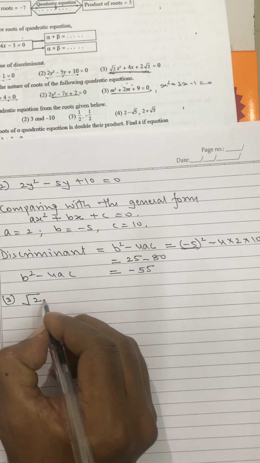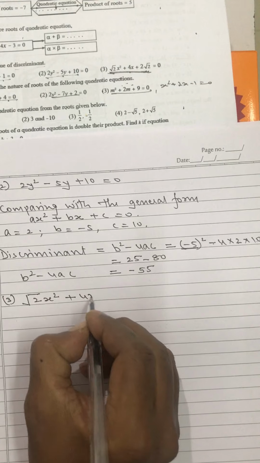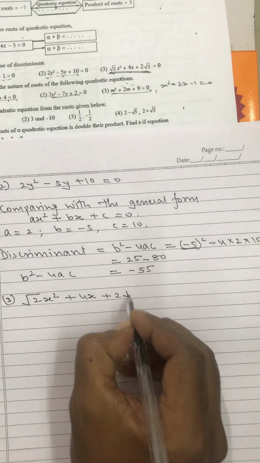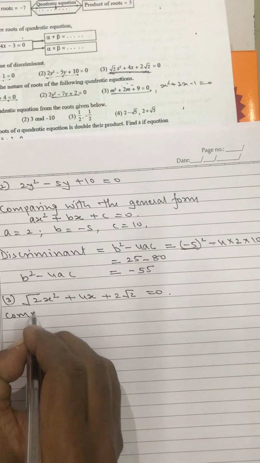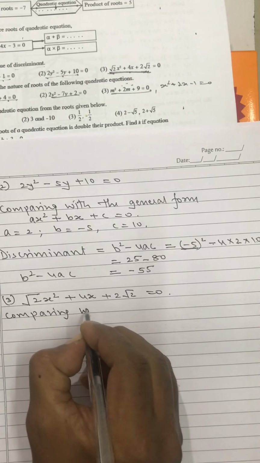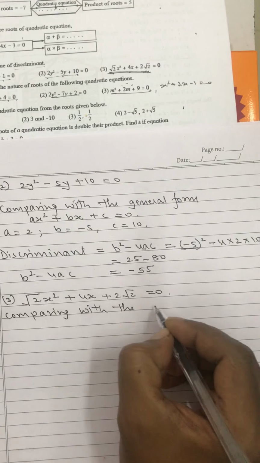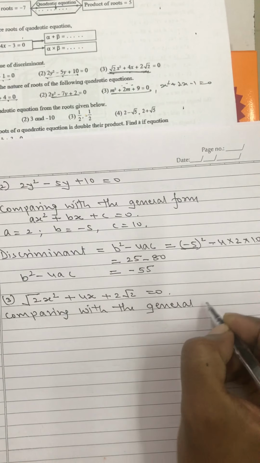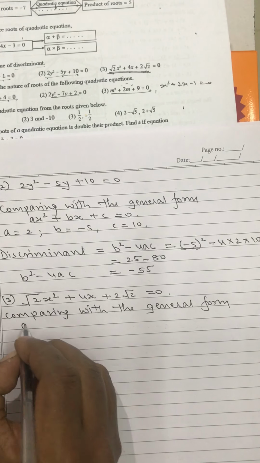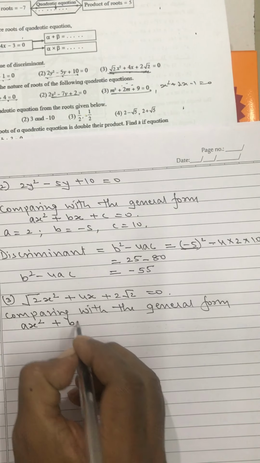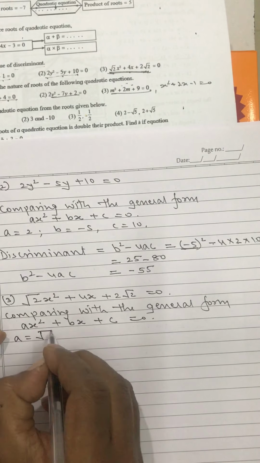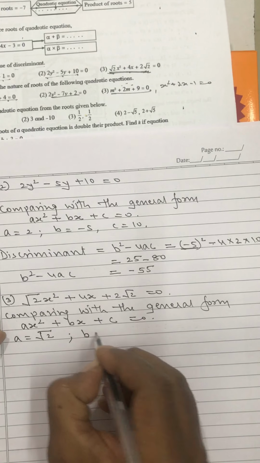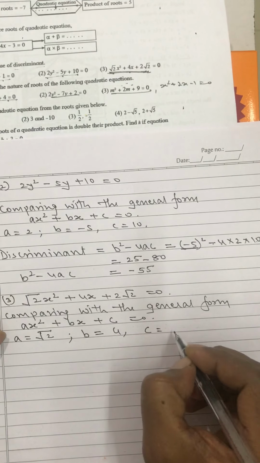Root 2 x square plus 4x plus 2 root 2 is equal to 0. Now again we will do the same thing, comparing with the general form. What is general form? Ax square plus bx plus c is equal to 0. What is a? Only root 2. What is b? 4. What is c? 2 root 2. These are the values.